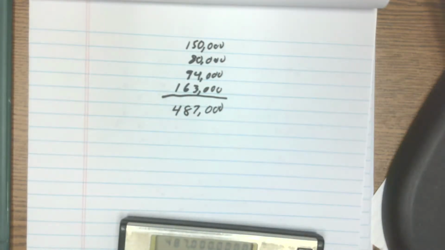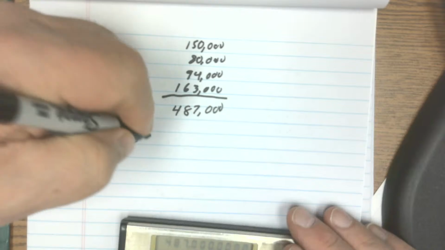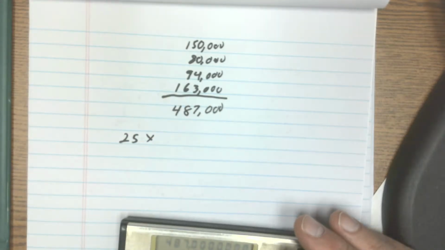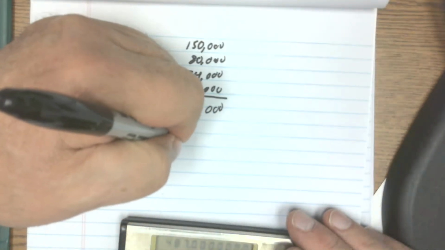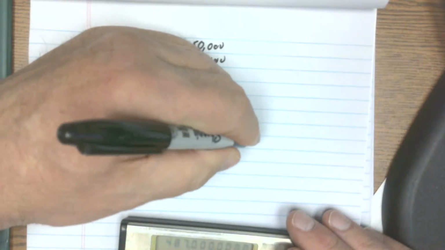Okay, now the direct labor hours that we are expected to use is 15 for each product in Department A and 10 in Department B. So that would be 25 hours times 1,000 units, which would be 25,000.